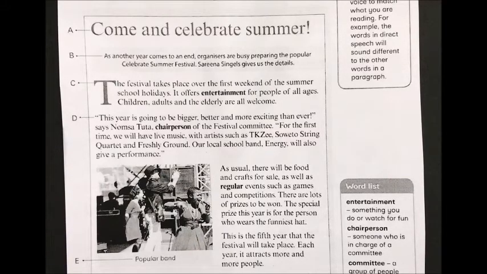Last one, the next paragraph gives you more information. The first letter of the first word is often in color and bigger than the rest of the letters. Okay, so where's the letter bigger than the rest of the letters? That's at number C, the festival. So that just shows you the article is actually starting now.